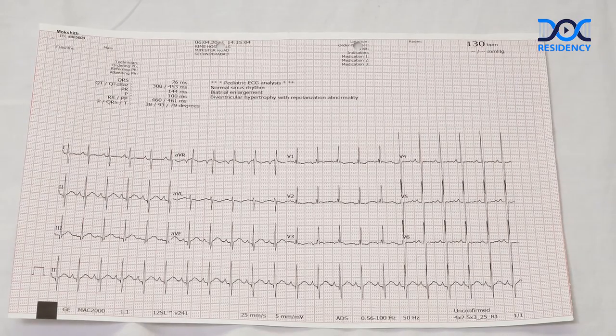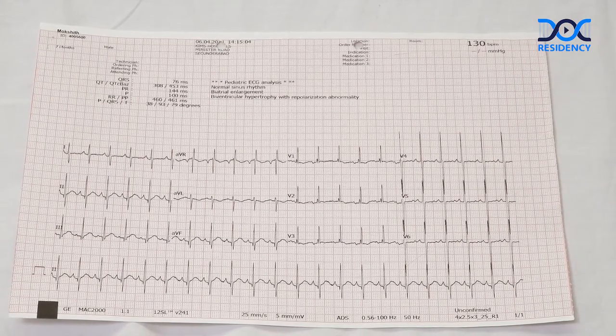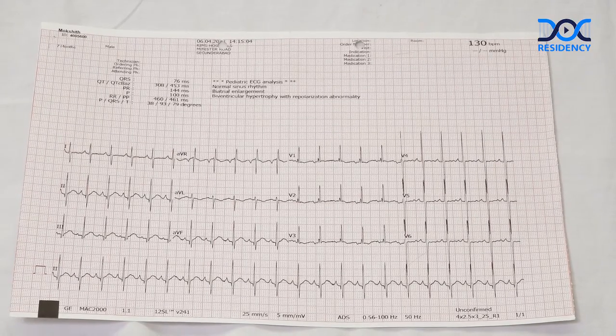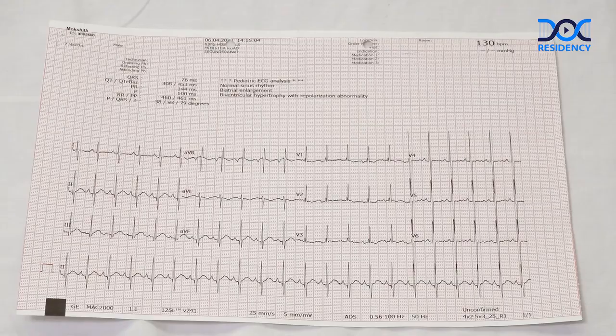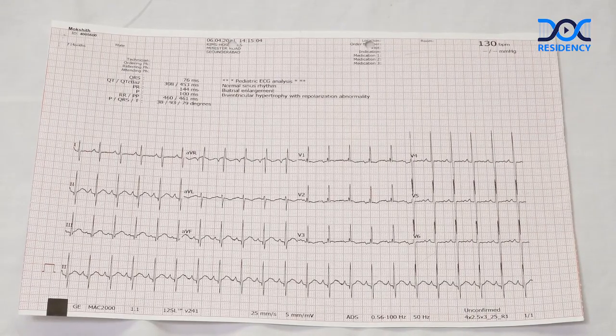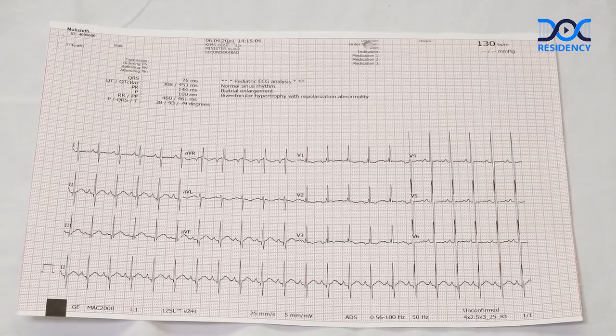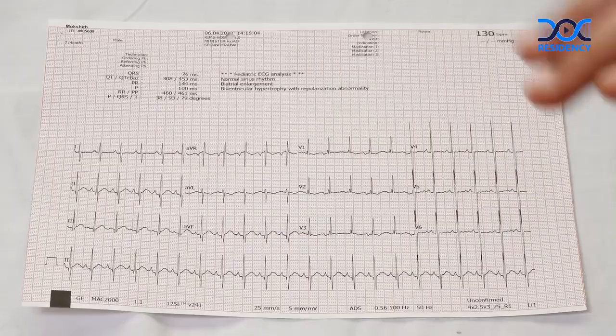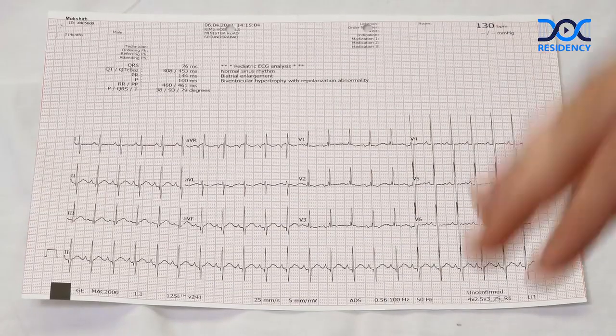So, sinus rhythm or not? The definition of sinus rhythm is every P followed by QRS, and the P axis should be normal. The rhythm should be generated from the SA node. So the P axis should be between 0 to 60 degrees. That means lead 1 and aVF should be positive. So see, 1 and aVF both are positive. Okay, that means it's a normal sinus rhythm.